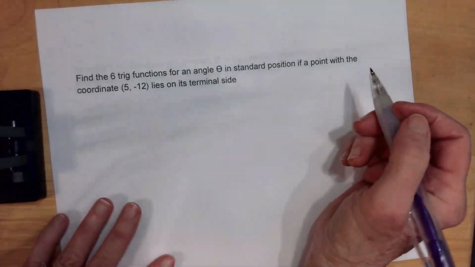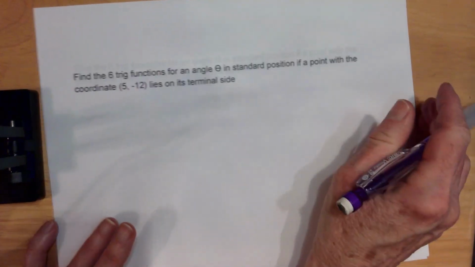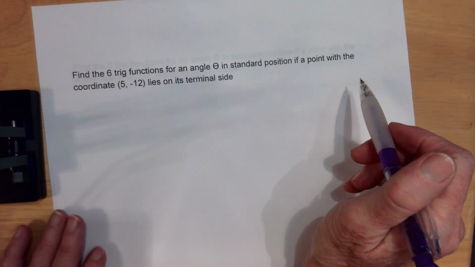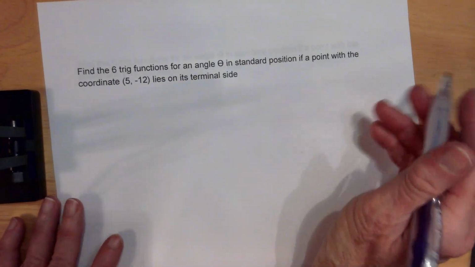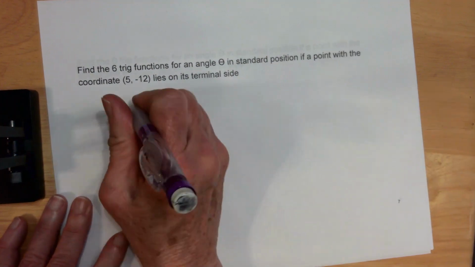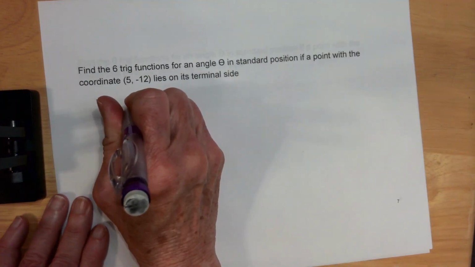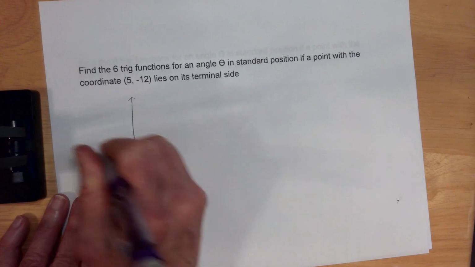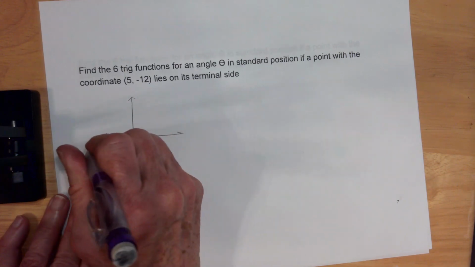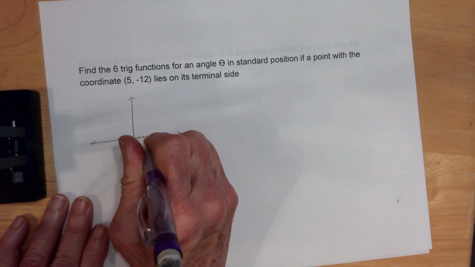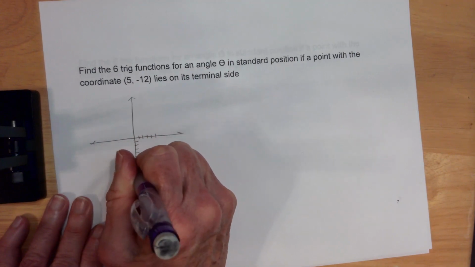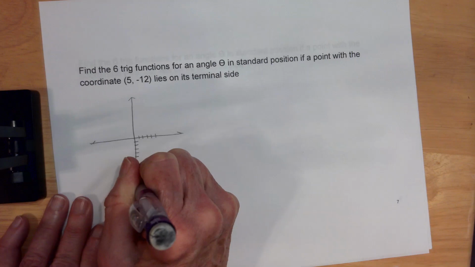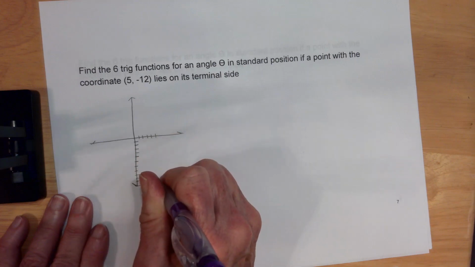Okay, I'm going to find the 6 trig functions for an angle that's in standard position if a point with a coordinate of 5, negative 12 lies on its terminal side. So the first thing I'm going to do is draw this out. So I have this point right here.